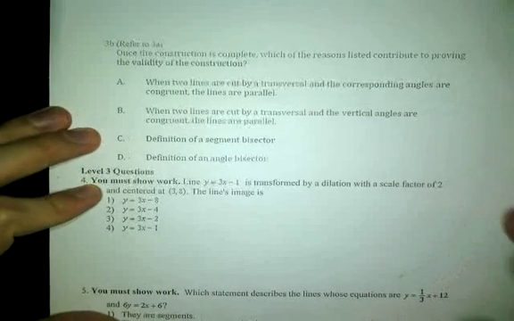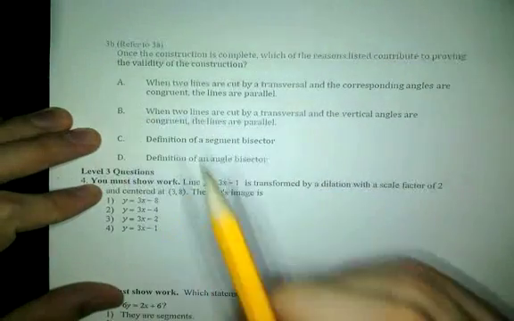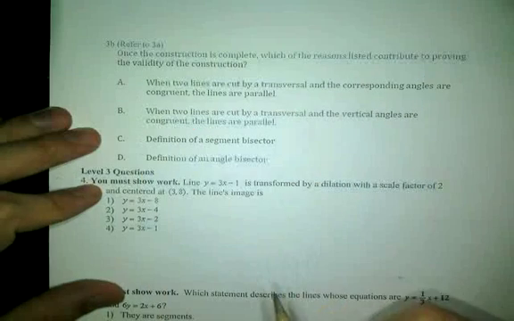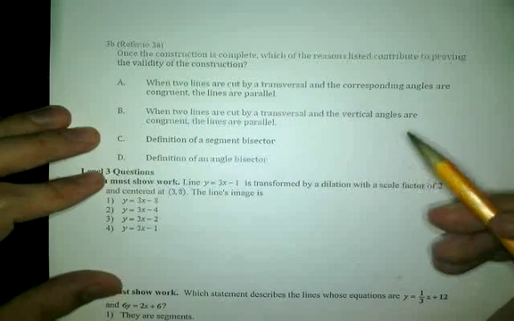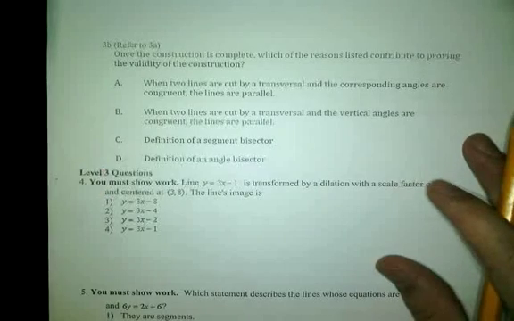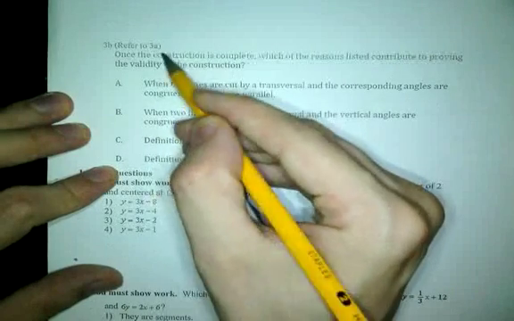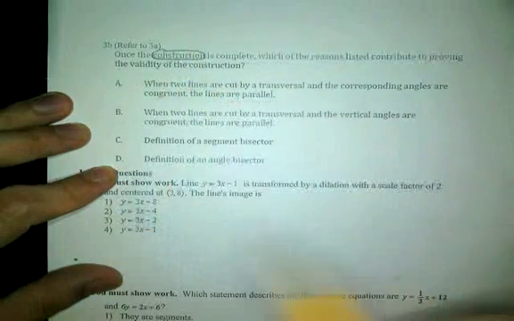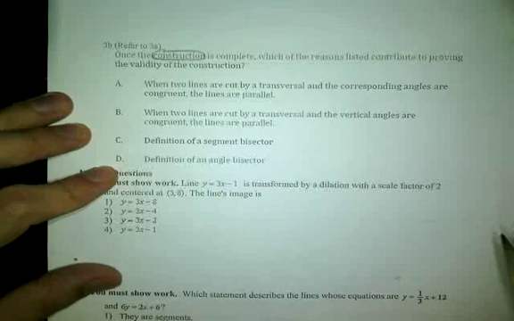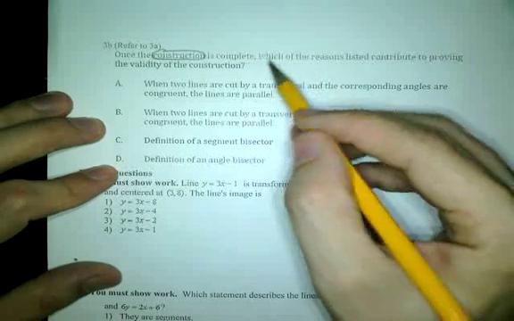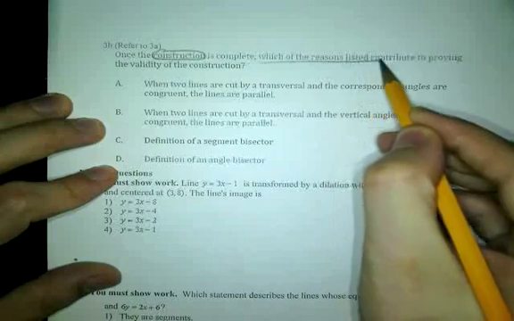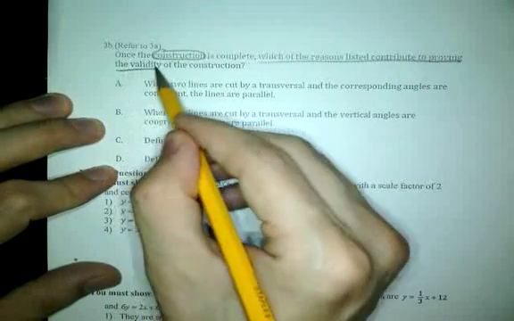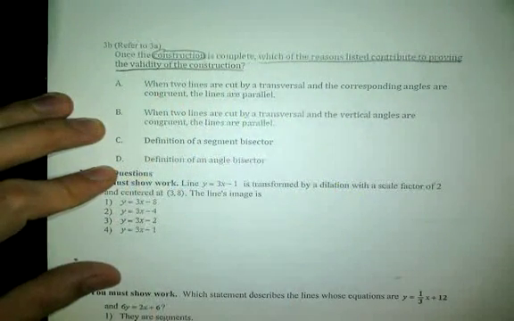Alrighty, folks. On question 3B, it wants me first to refer back to 3A. However, I'm going to start with cubing this problem once again. The important information to circle is any vocabulary words, so I see construction. And that's kind of the main thing here. The directive is which of the reasons listed contribute to providing the validity of the construction. There is no verb to box, and I guess the word once is unnecessary.